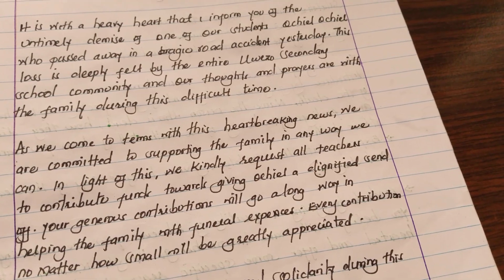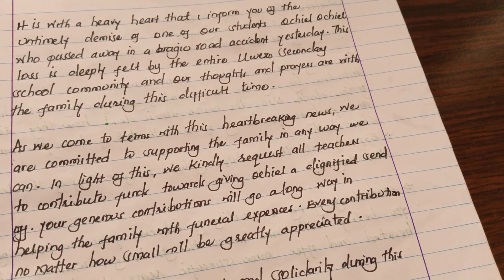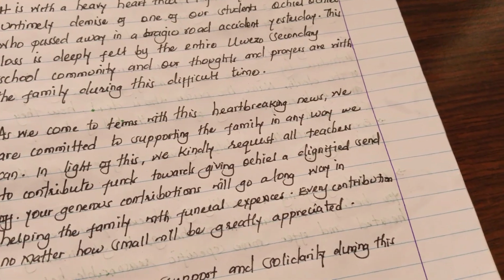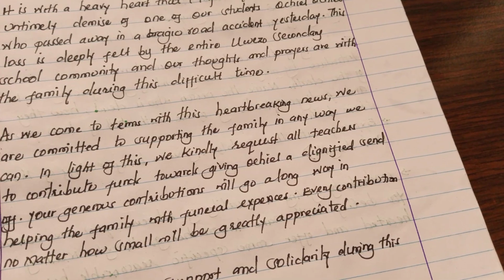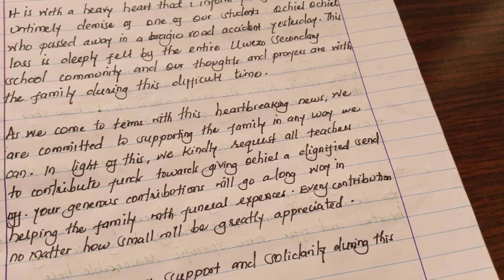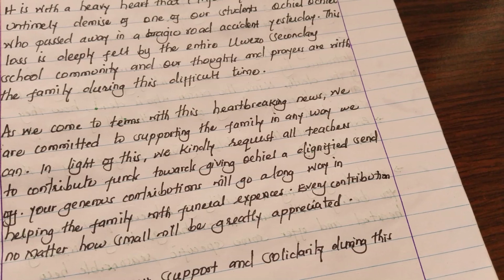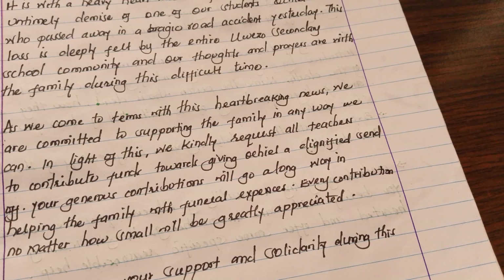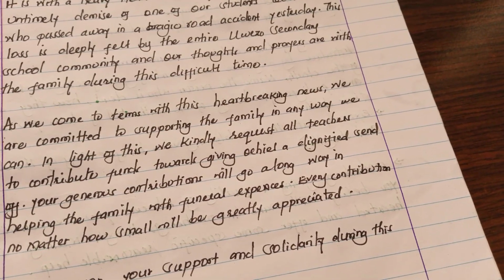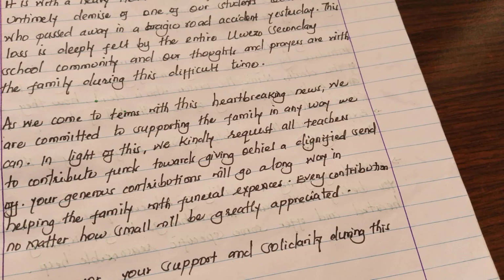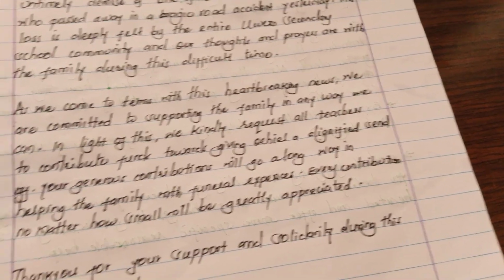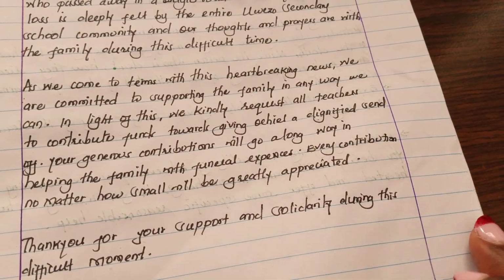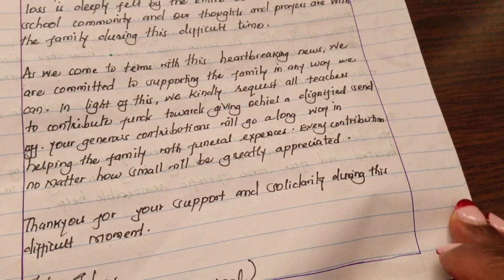Paragraph 2. As we come to terms with this heartbreaking news, we are committed to supporting the family in any way we can. In light of this, we kindly request all teachers to contribute funds toward giving Ochel a dignified send-off. Your generous contribution will go a long way in helping the family with funeral expenses. Every contribution, no matter how small, will be greatly appreciated. Thank you for your support and solidarity during this difficult moment.